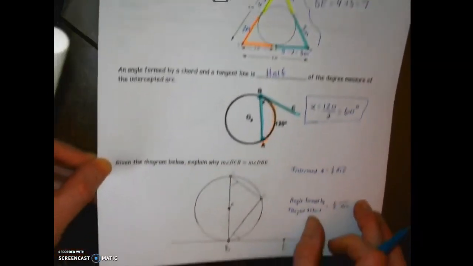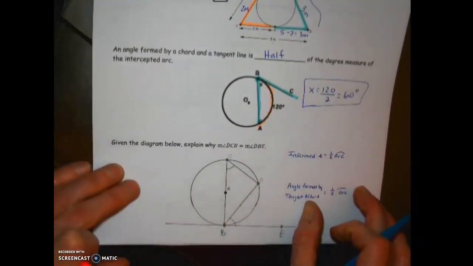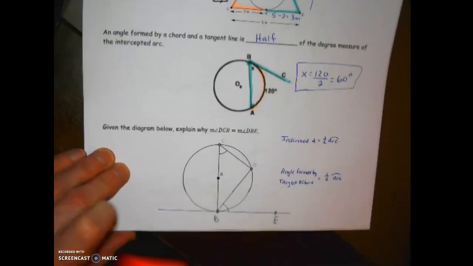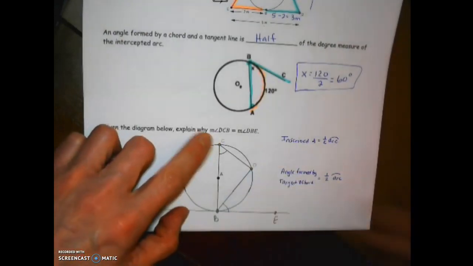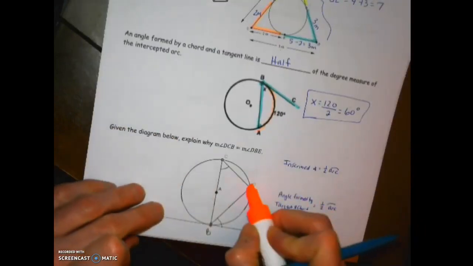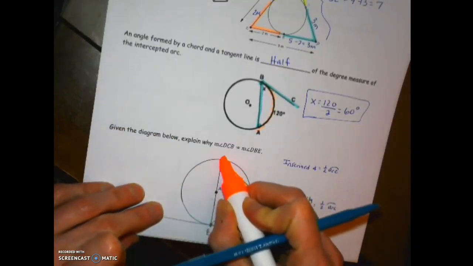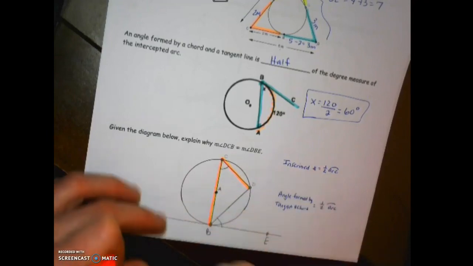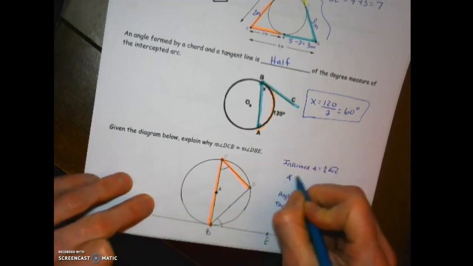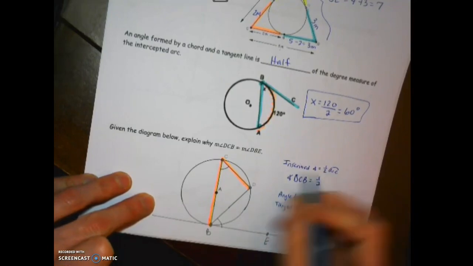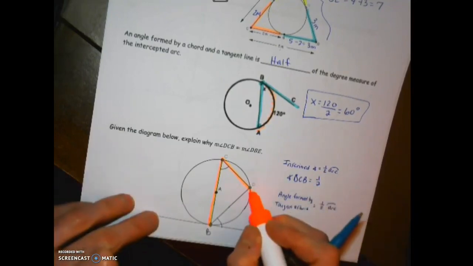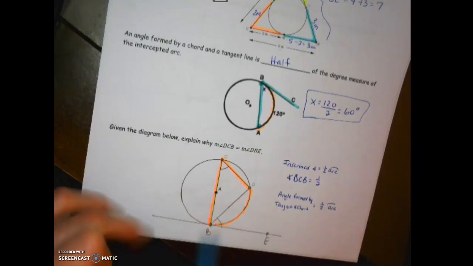Given the diagram below, it says explain why the measure of angle DCB is equal to the measure of angle DBE. Well, let's take a look. Angle DCB is this angle right here, formed by a chord and another chord. Ooh, that's an inscribed angle. So angle DCB is going to be equal to half of the intercepted arc, which is going to be this arc right here, which is going to be DB.